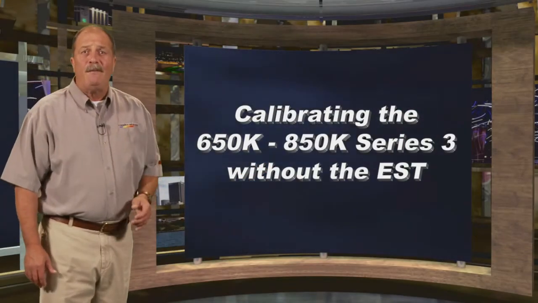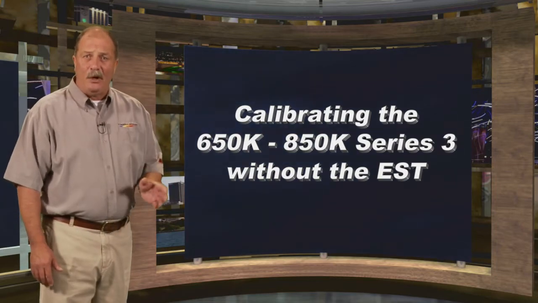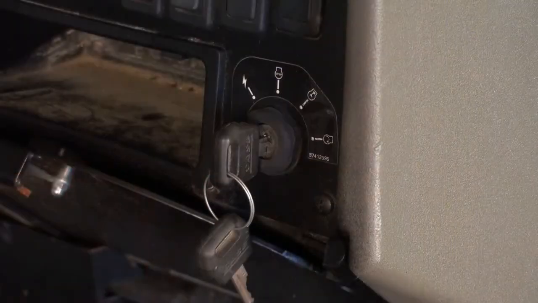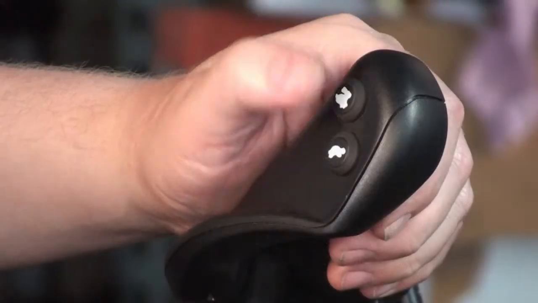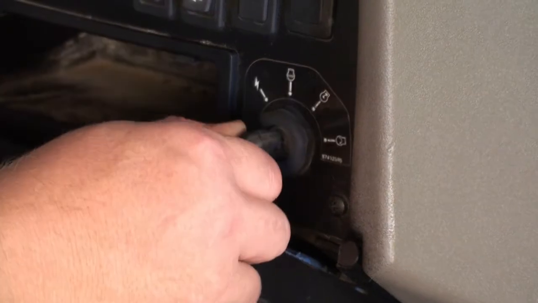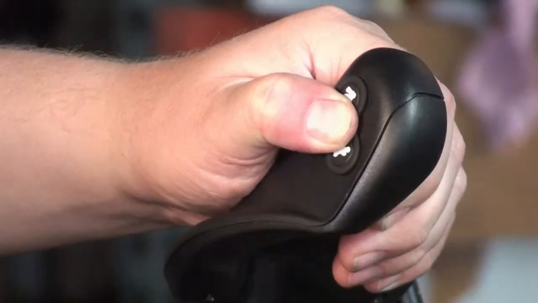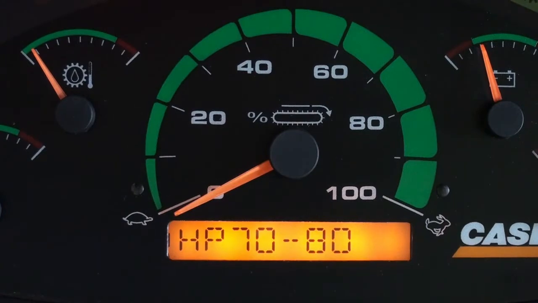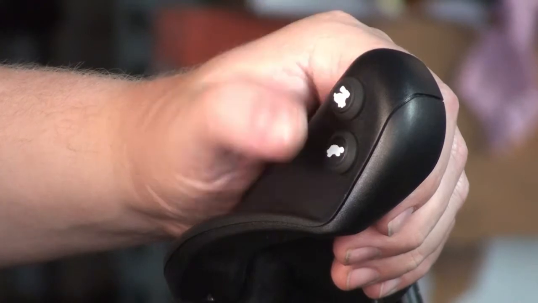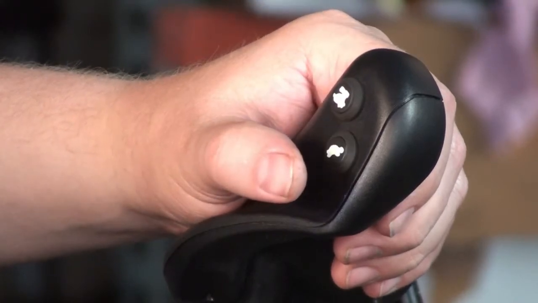To calibrate the 650K through 850K Series 3 dozers without the EST, park the machine on flat level ground and place the park brake levers in the raised position. Put the master disconnect switch in the on position and ensure the ignition switch is in the off position. Press and hold the bump up and bump down speed buttons on the joystick and start the engine. Continue to hold the buttons until you see HP and a set of numbers on the instrument cluster display. Now use the bump up and bump down buttons to select the horsepower rating for the machine you're calibrating.